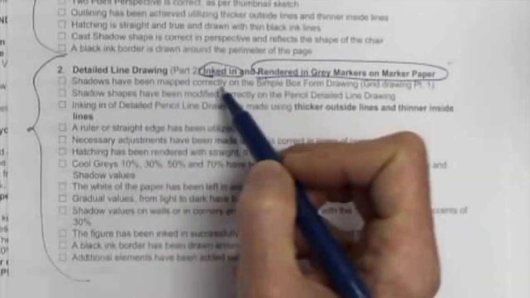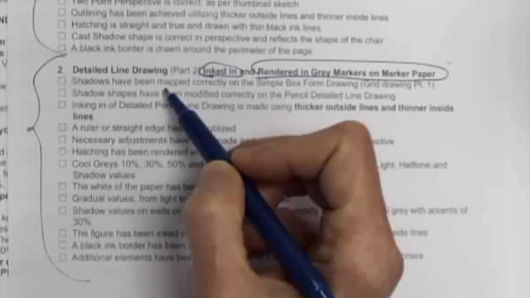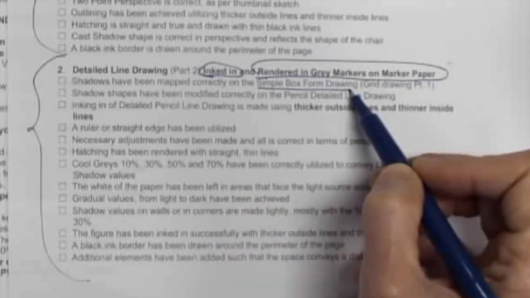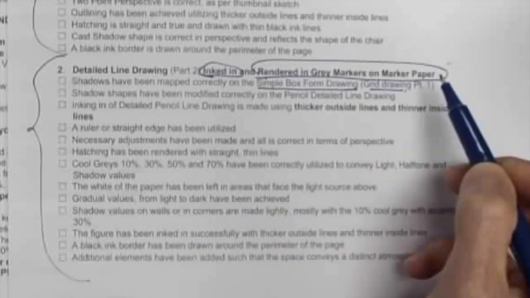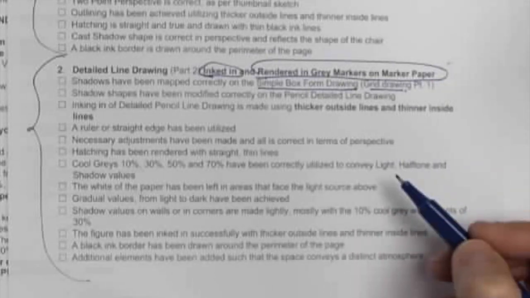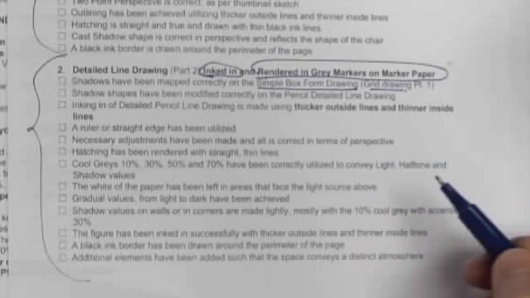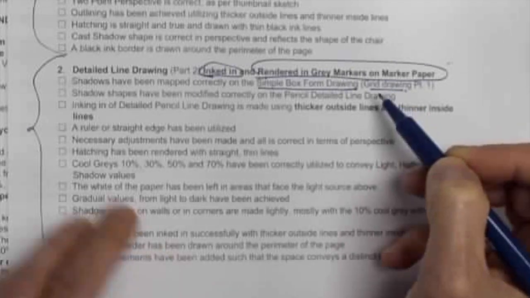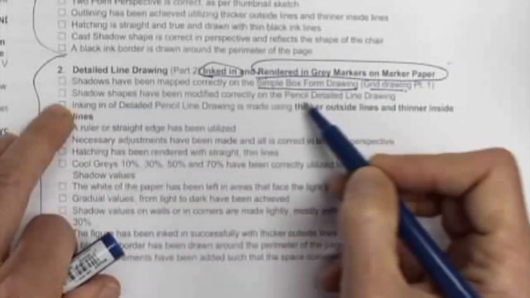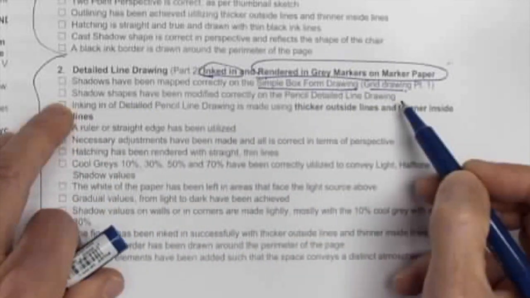And what I want you to do, and I'll show you in a video, is to go right back to your simple box form drawing, your grid drawing, and map the shadows simply there. They're easier to understand on the box drawing. Then, when you translate them onto your detailed drawing, you refine them.